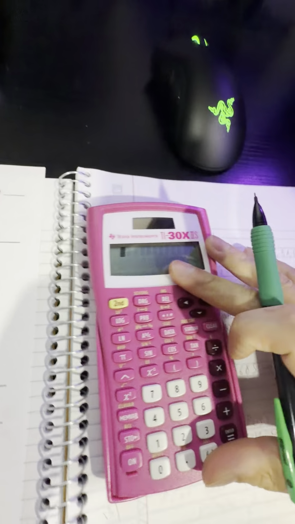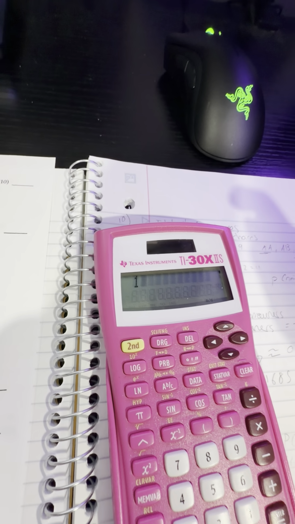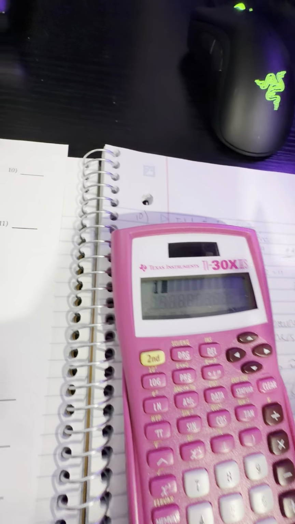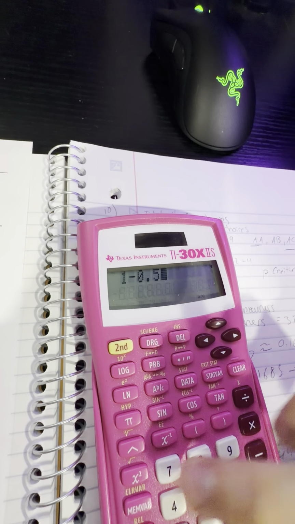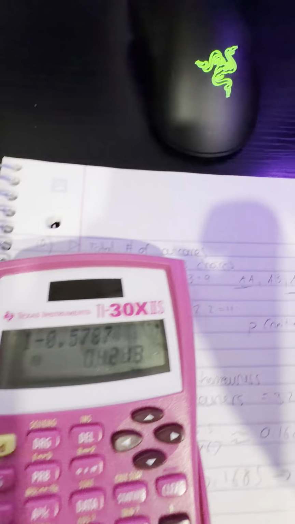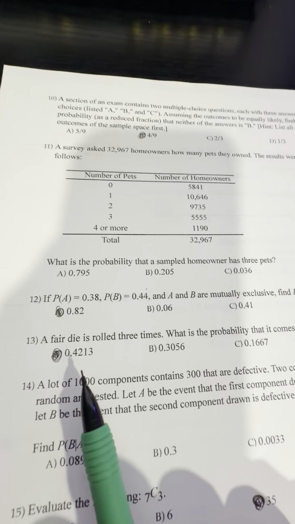So it'd be P(at least one 6), 1 minus 0.5787, that equals 0.4213. And then that's number 13. Yeah, so 0.4213.